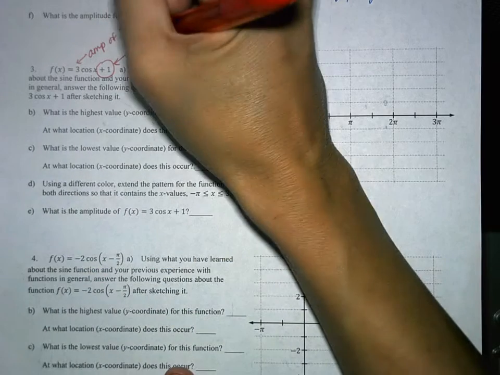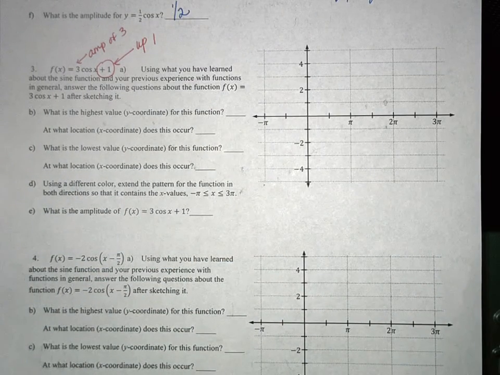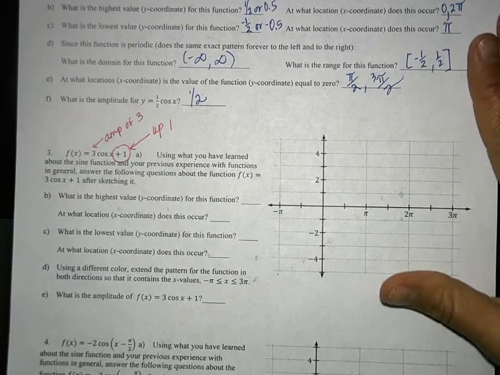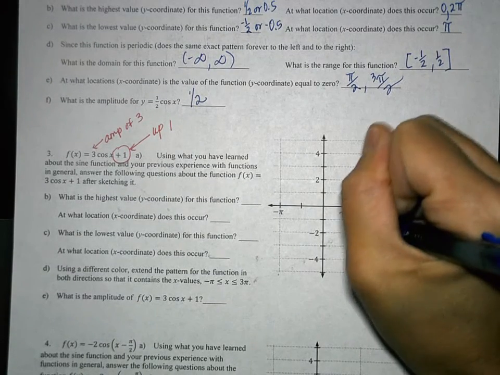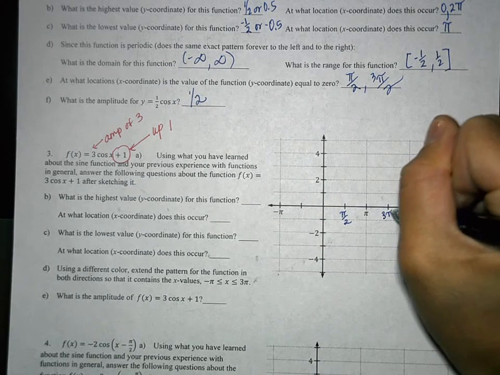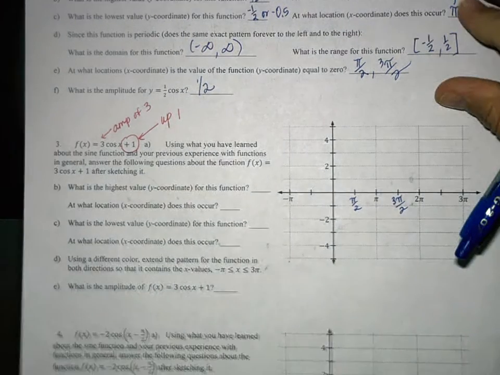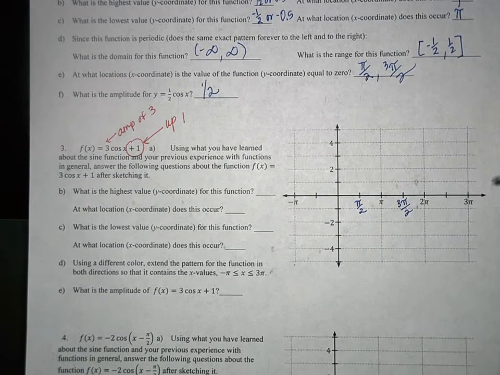Very good. Up 1. Okay, and we already have some of this information here if we forget, but this is pi over 2, and this right here is 3 pi over 2. That is where my original zeros are, correct?